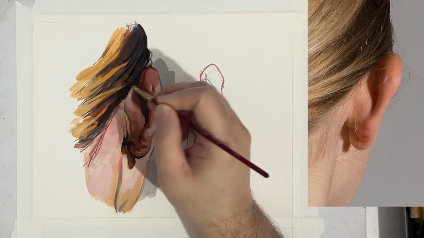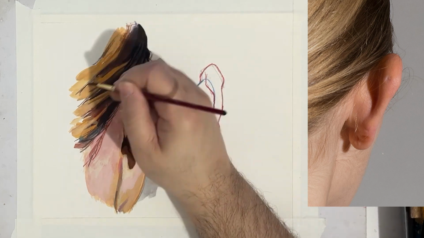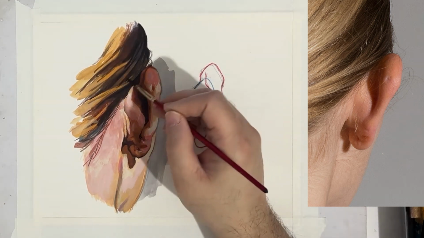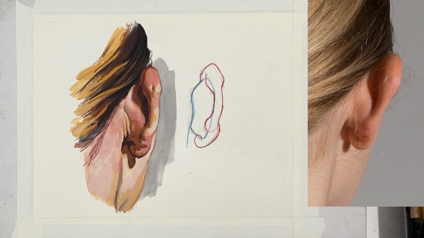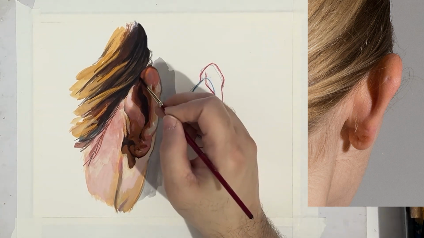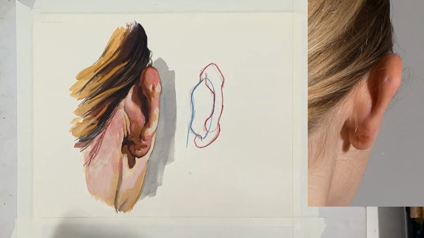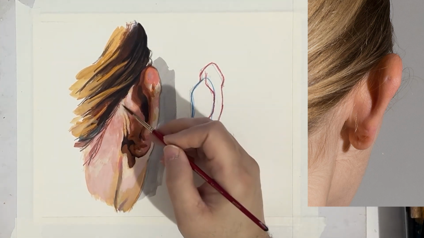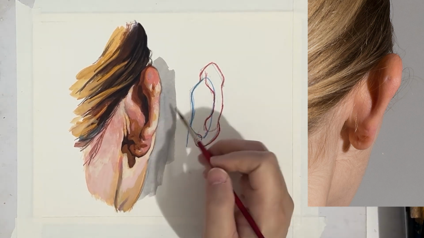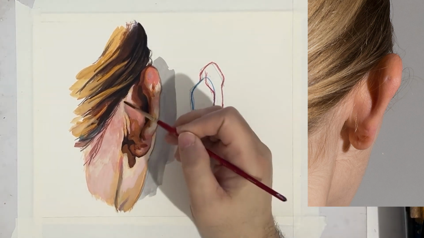So anyway, I actually went into extra talk about images, but this in effect is a video about how to construct the ear, how to draw and how to paint the ear. And that's pretty much the end of this video.